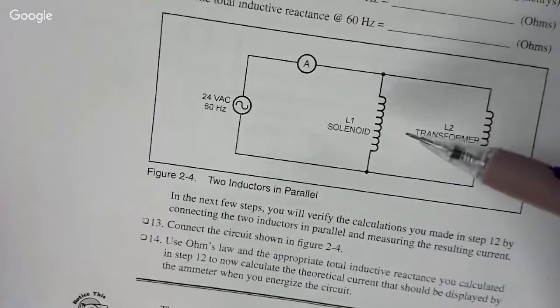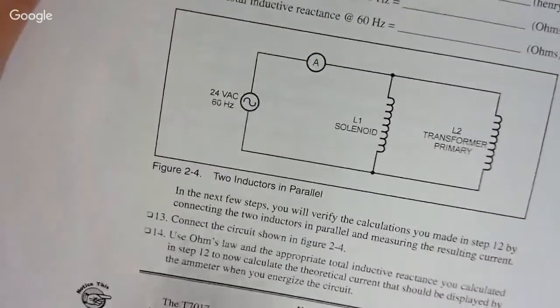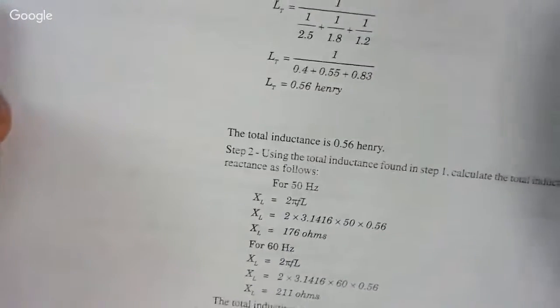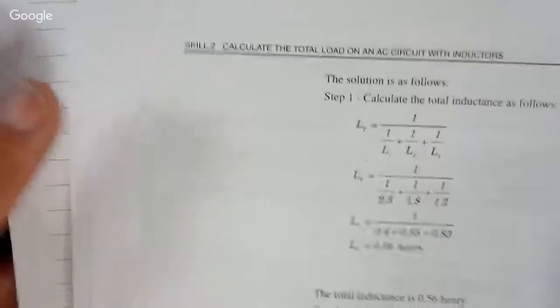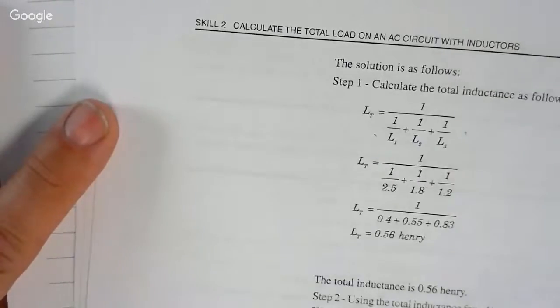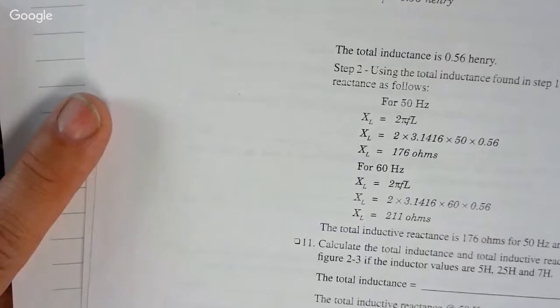So you can perform the same calculations here. Well, it's the same formula, but because we calculated the henries in parallel, you're going to plug it into the same formula over here, the XL. And that is going to show your total inductive reactance.